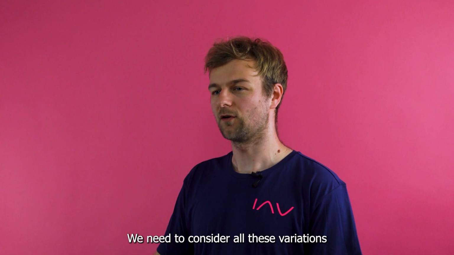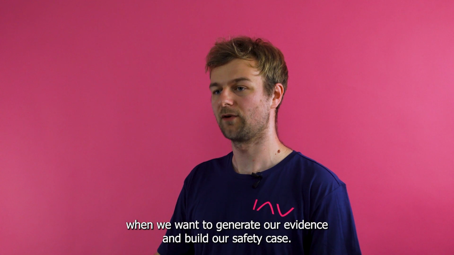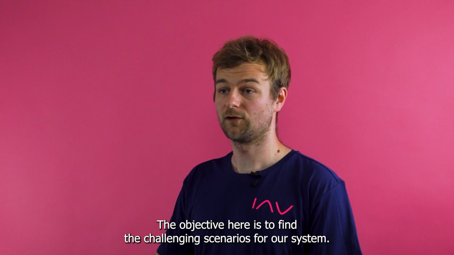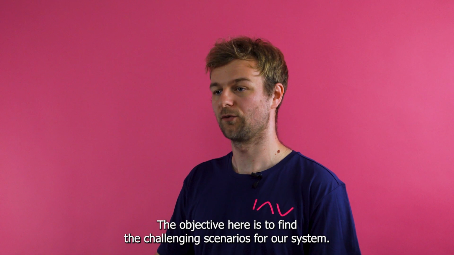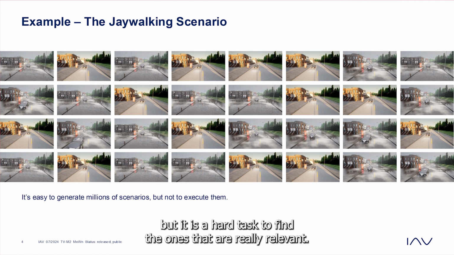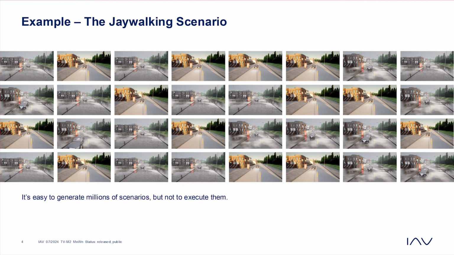We need to consider all these variations when we want to generate our evidence and build our safety case. The objective here is to find the challenging scenarios for our system. Now, it is easy to generate millions of variations of this scenario, but it is a hard task to find the ones that are really relevant.